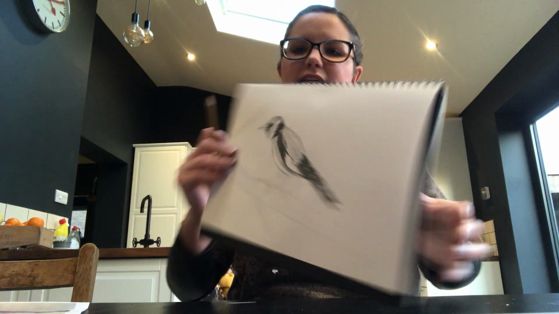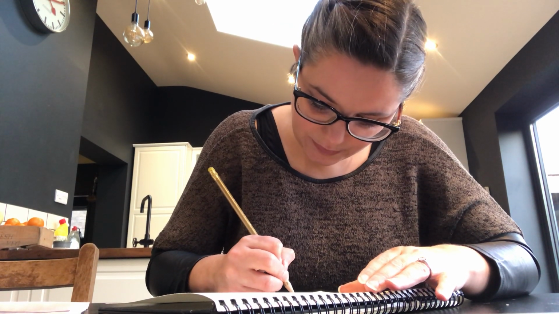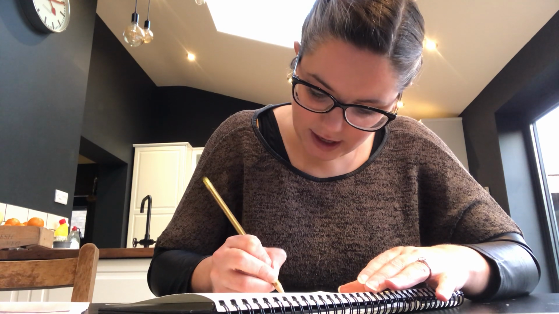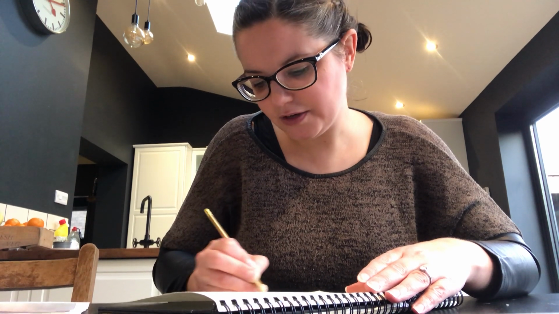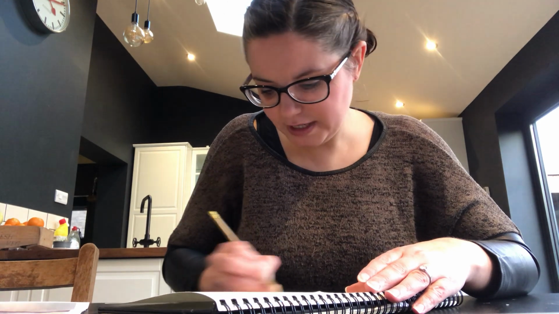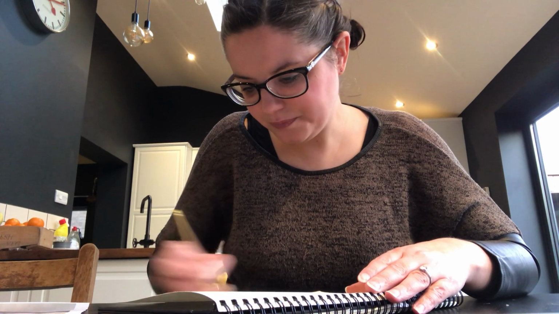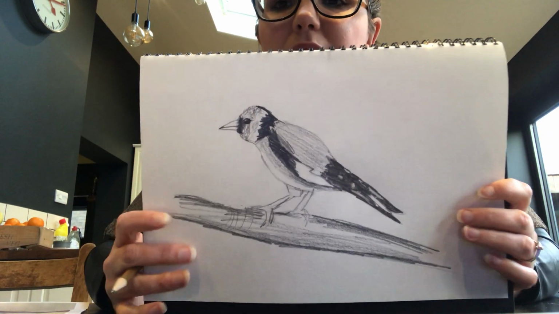Now I just need to add a bit more detail onto the feet, which will take me a little bit more time. So I might just leave you to it now. I'm going to add the texture onto the branch as well that the bird is sitting on, and just use my shading techniques to make it look like it's really 3D and it's a real cylinder. Now, you guys have got more time than me, but there you go.